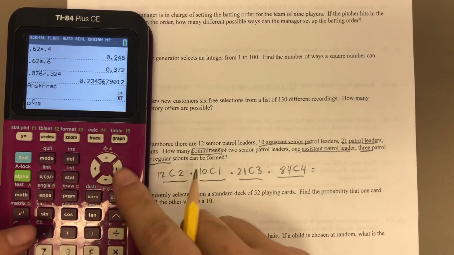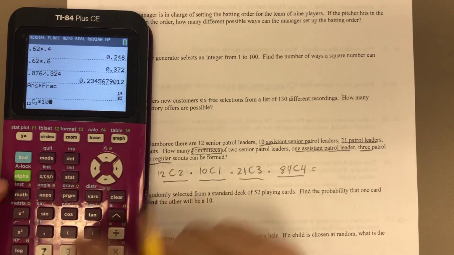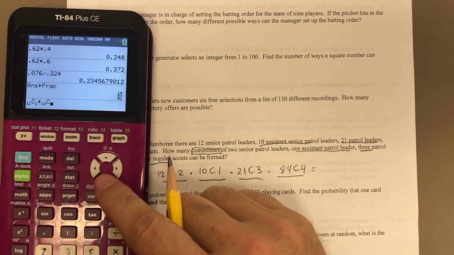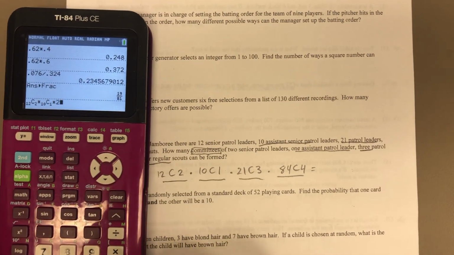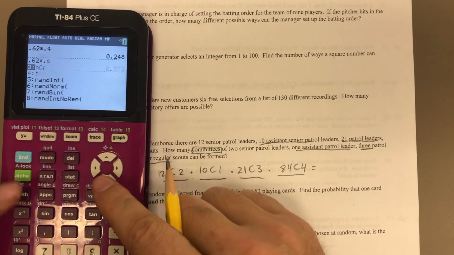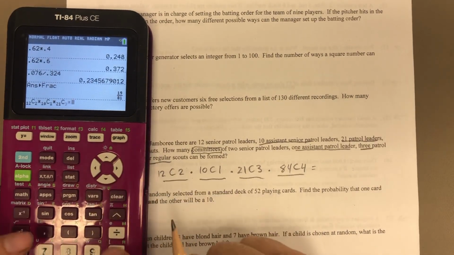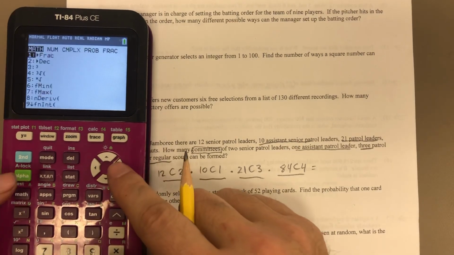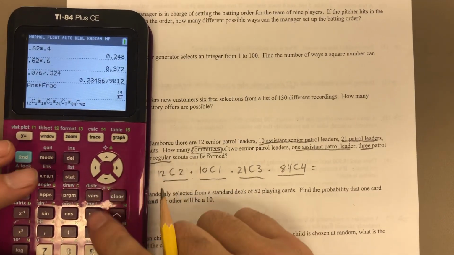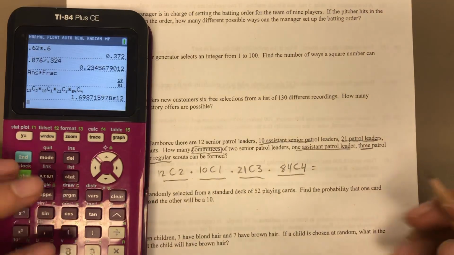12C2 times 10C1 times 21C3 times 84C4. And you get a big old number.